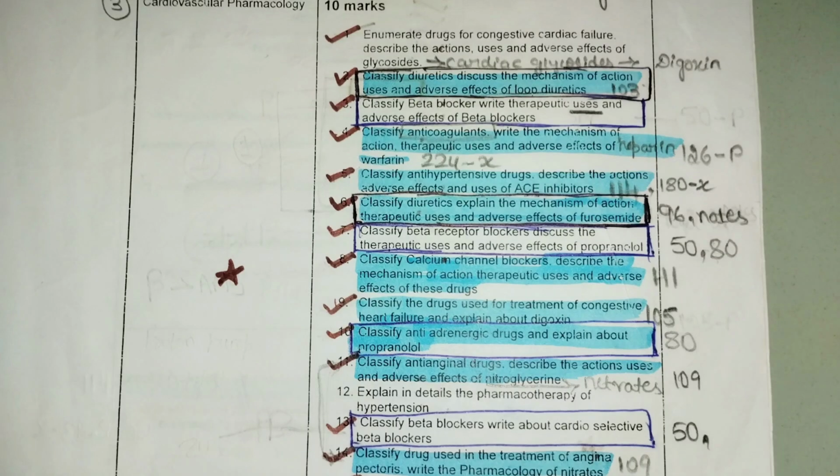10th one, classify anti-adrenergic drugs and explain about propranolol. 11th one, classify anti-anginal drugs and describe the action, uses and adverse effects of nitroglycerin. 12th one, explain in detail the pharmacology of hypertension.